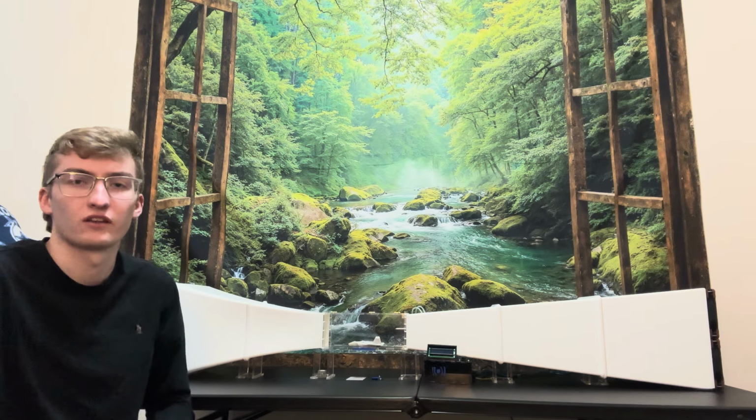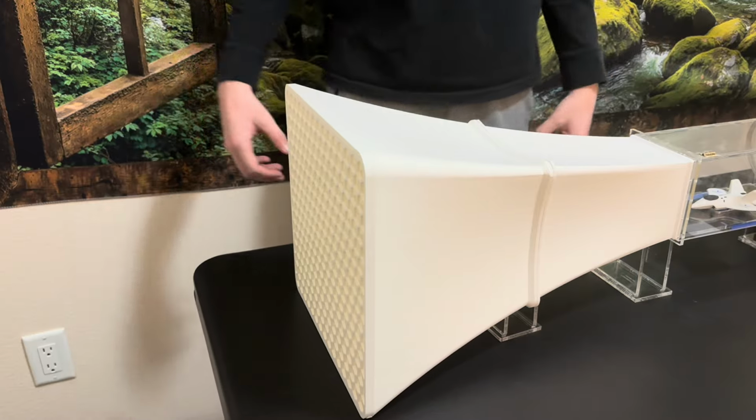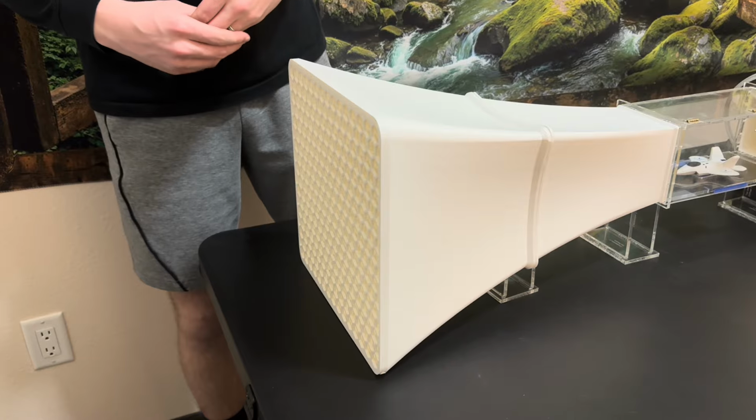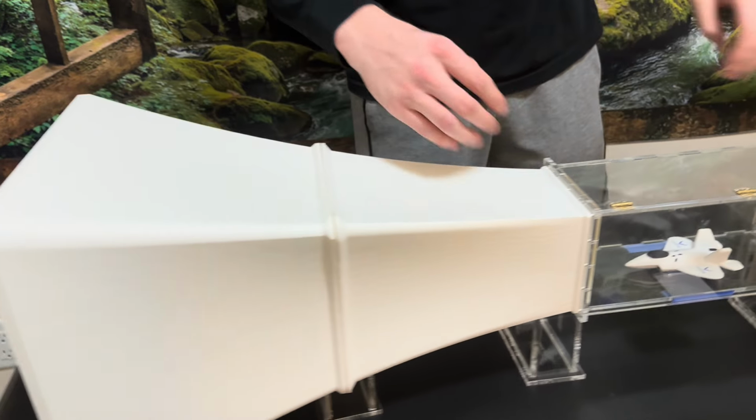Now I can demonstrate the various features of the full wind tunnel that'll help us to understand how this thing works. All right, now flowing in, just like the air, we have our contraction cone, which has a honeycomb filter going in. We have an interchangeable slot, so we could change that out and create different filters.